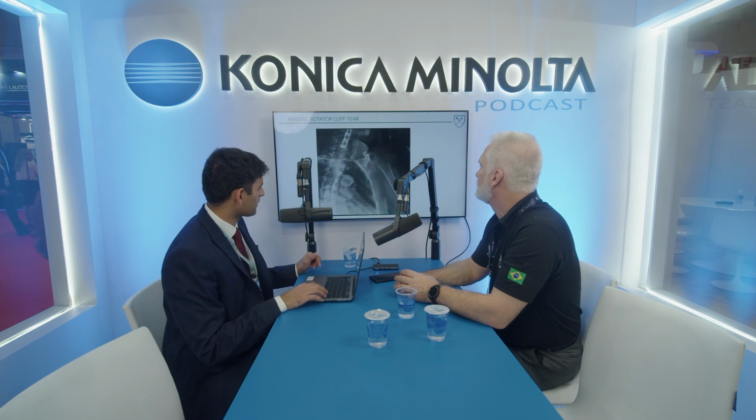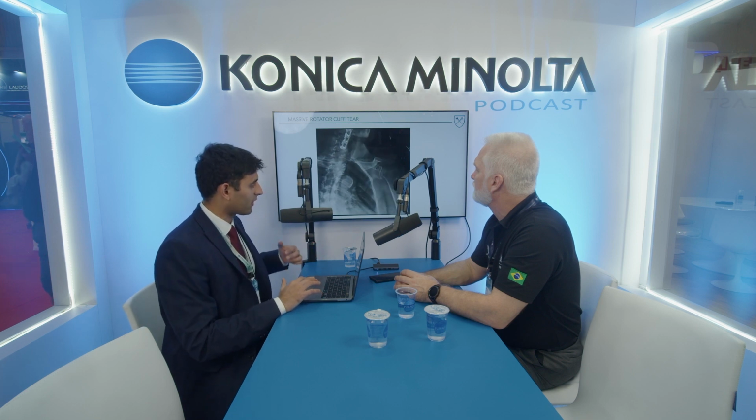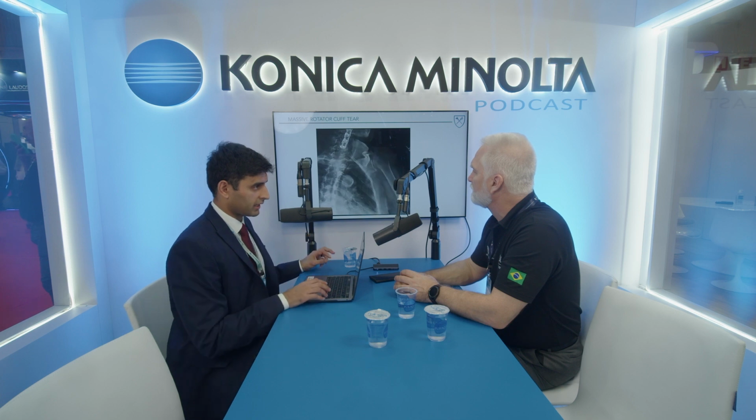So again, this is another patient with the same problem. The patient is what we call pseudo-paralytic. They're unable to move their arm because of a massive rotator cuff tear, which you can't tell from a static radiograph.